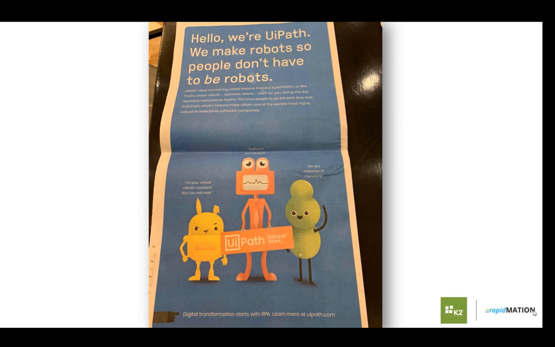This is a great article or advert from the WSJ publication, and really I love this because it actually goes through and tells us a bit about UiPath, and it says, "Hello, we're UiPath. We make robots so people don't have to be robots." So for any of you who may not be familiar with robotic process automation, a robotic process automation robot allows us to perform clicks on a screen as you and I as humans would do.